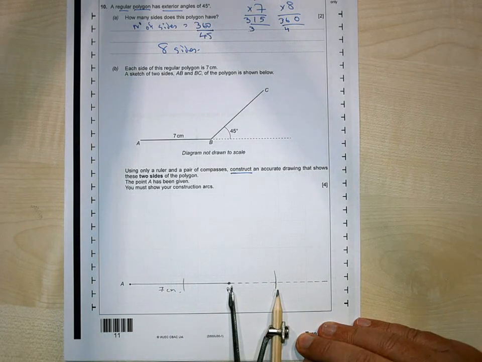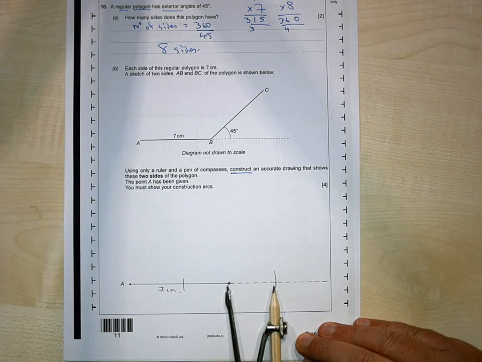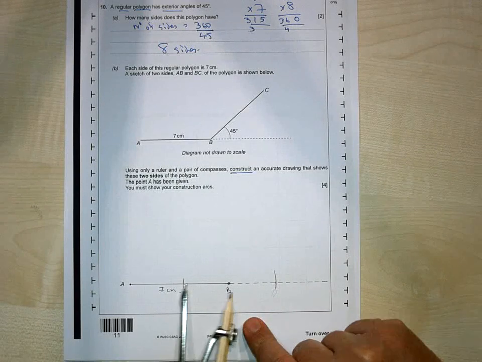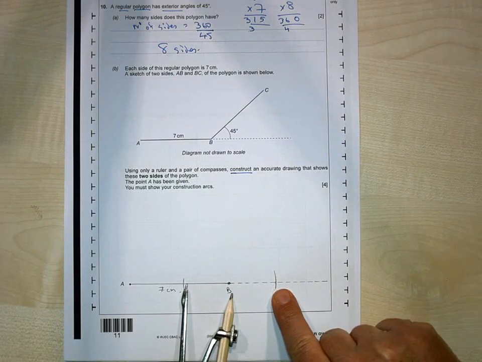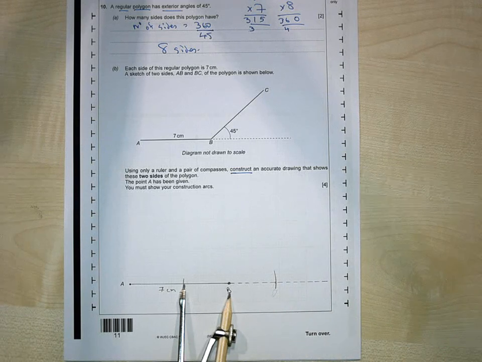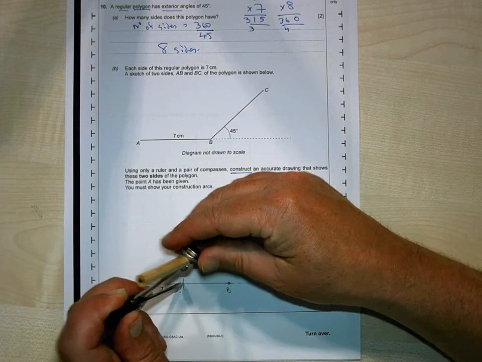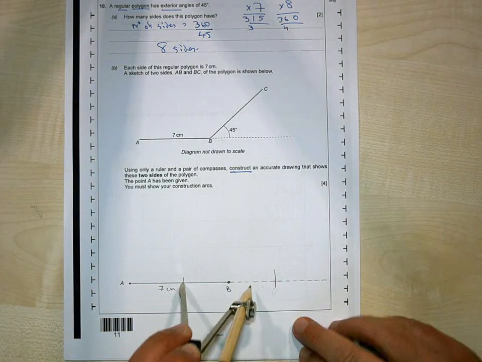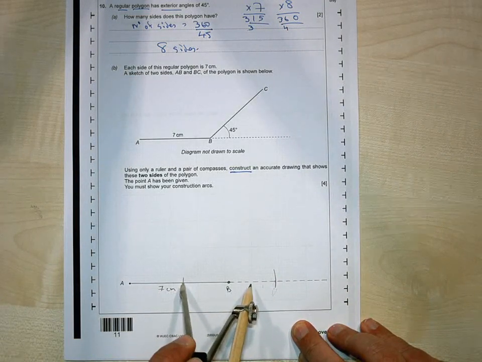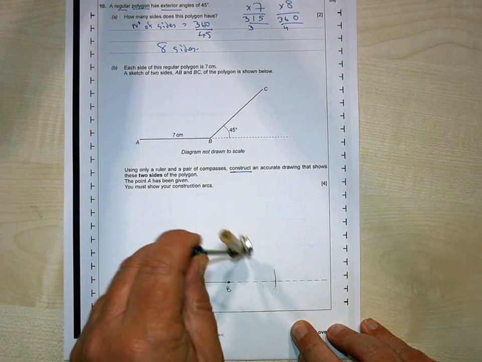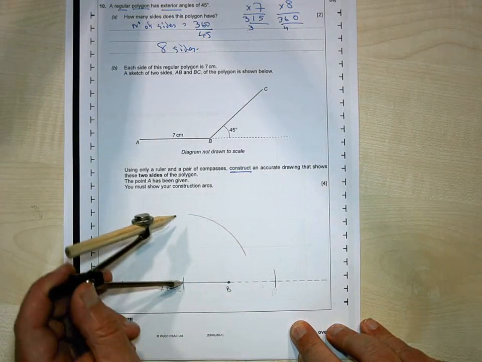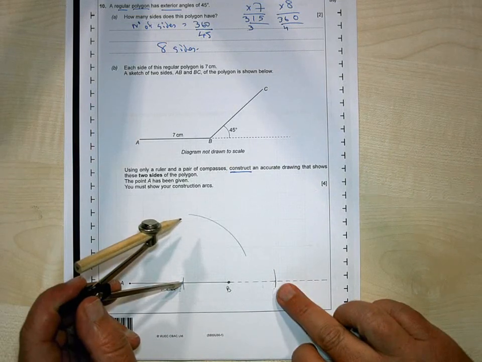Because I want the angle to come from B, that's where my compass point has gone. Then move your compass to each side that you've marked, and open it out so that it's more than halfway between where I am now and B, and draw above B, and then keeping the compass the same, I now need to go back to the other side.